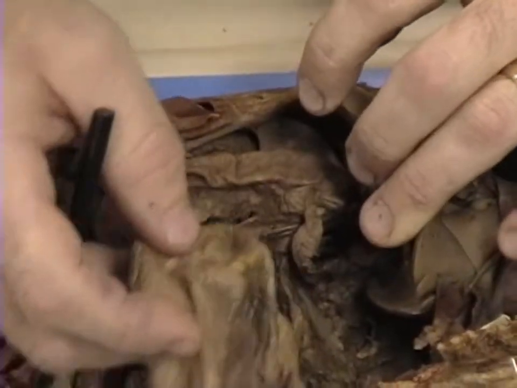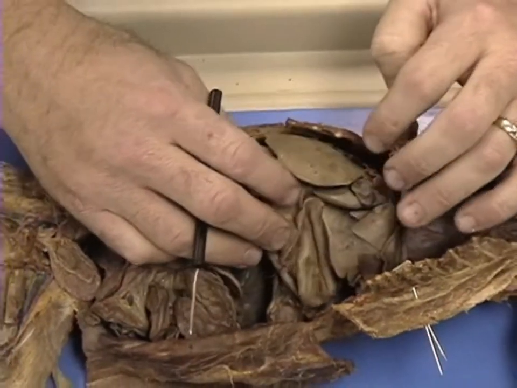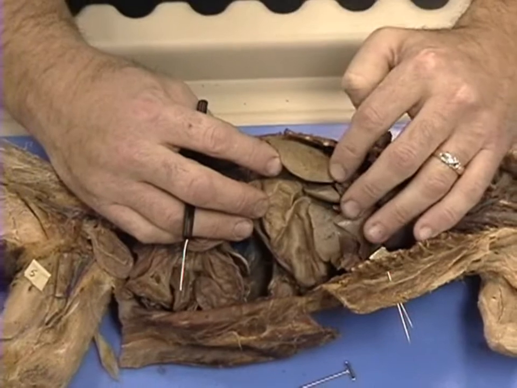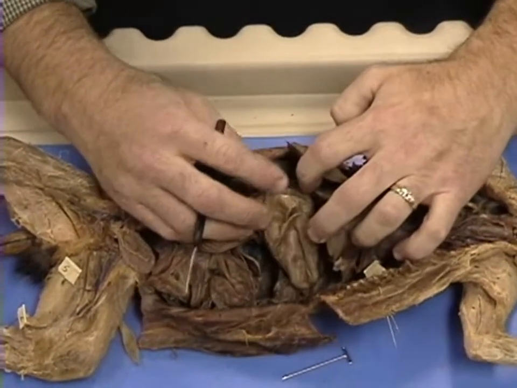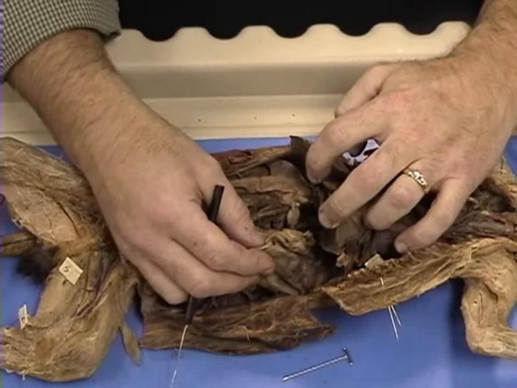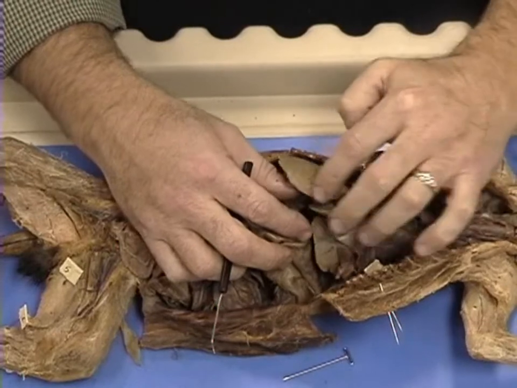It'd be one of the first organs you'll run up against when examining the abdominal pelvic cavity. So, just to go back for a second, we have the liver. Right under the liver we have the stomach. Within the liver we have the small gallbladder.